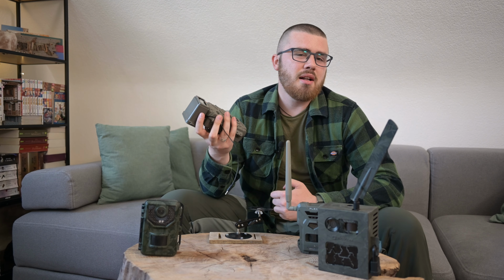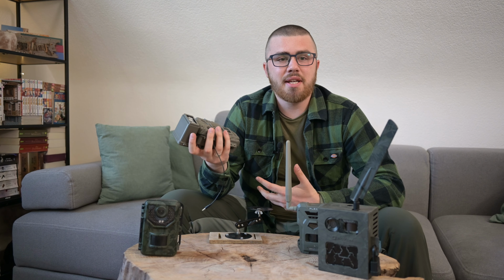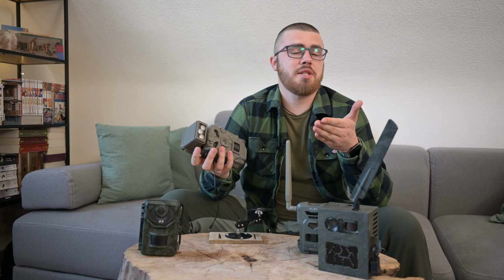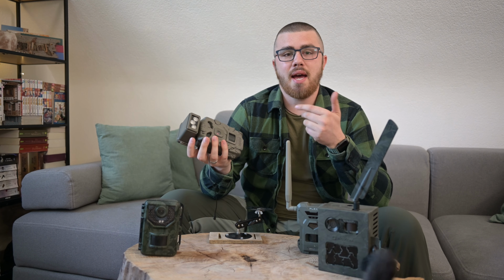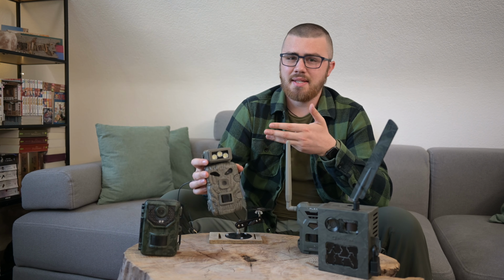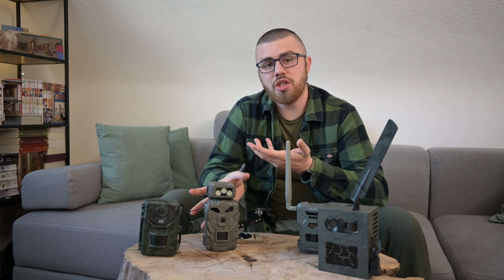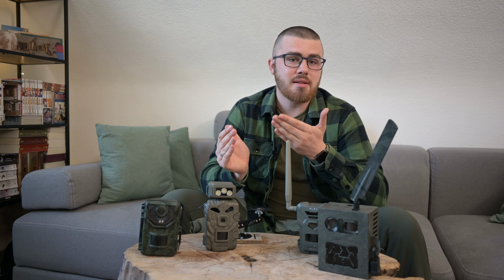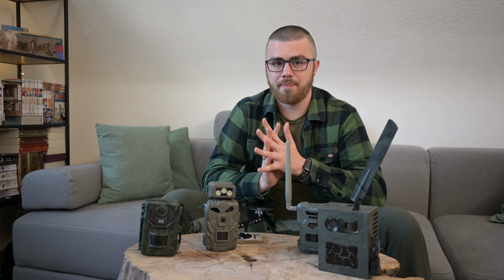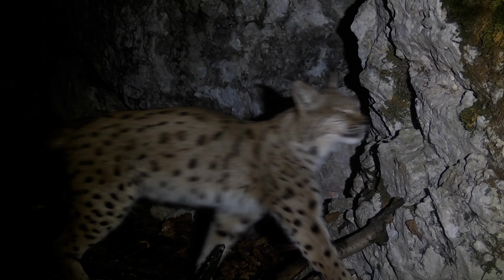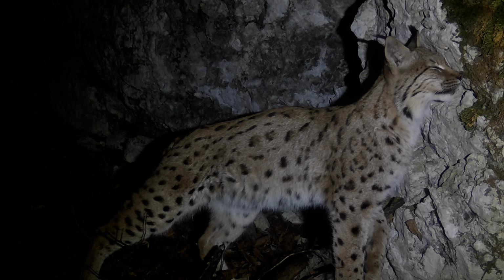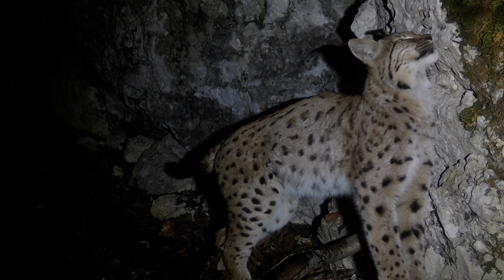Honestly, these are less suitable for scouting itself, especially the ones with LEDs, as I have here, as they can influence the animals and their behaviors depending on the species, which can distort your research. If you want to get beautiful video recordings, these trail cameras can be very useful.